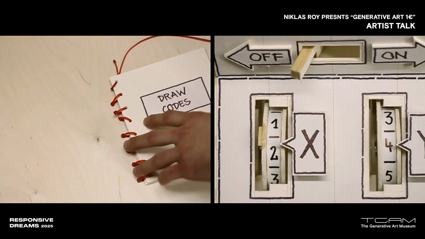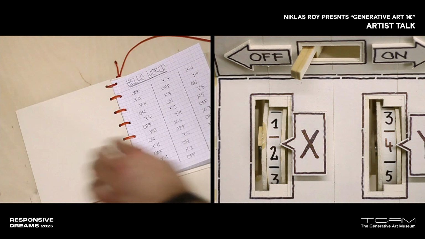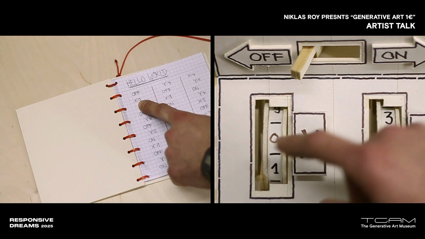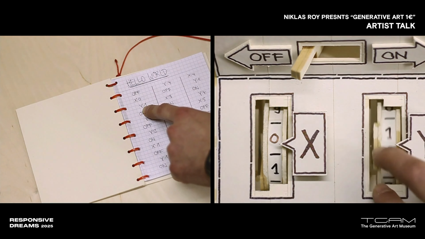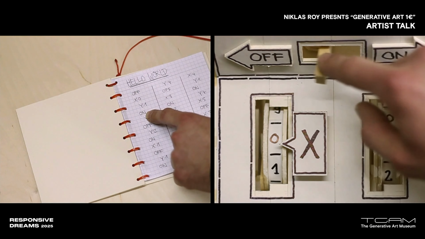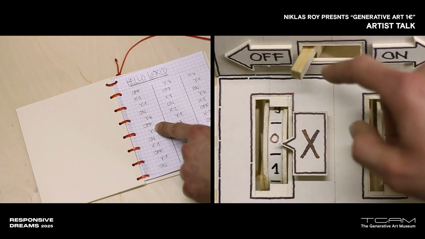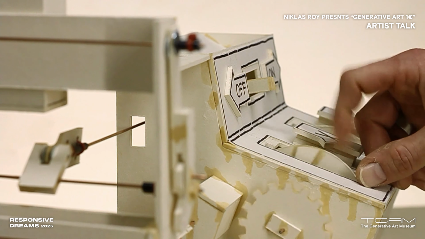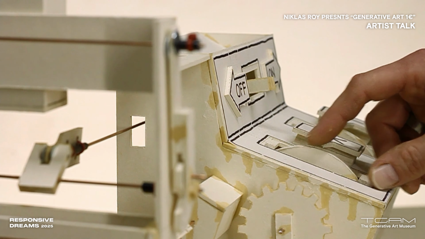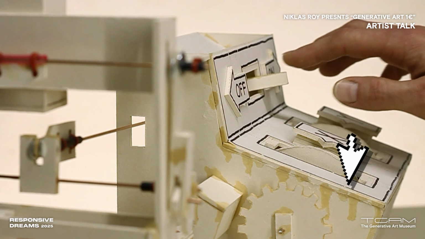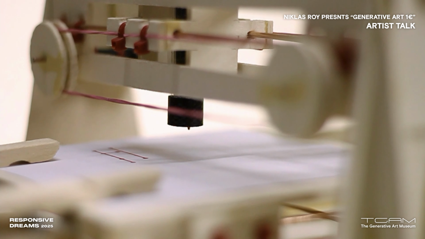So it starts with the paper. Then you need code, of course. So here's a book with draw codes for a Hello World program. So I'm basically entering here X and Y coordinates. And then somehow you have to get the pen on the paper and off the paper also. The gooey stuff that you see here, this is all super glue, which makes the cardboard quite hard.